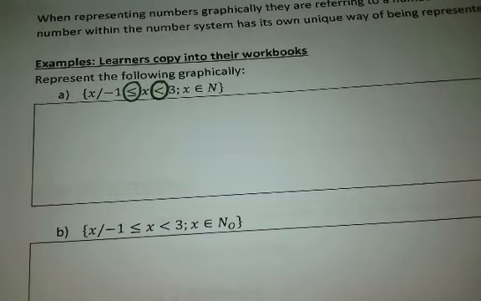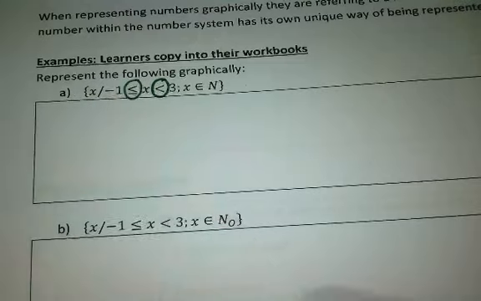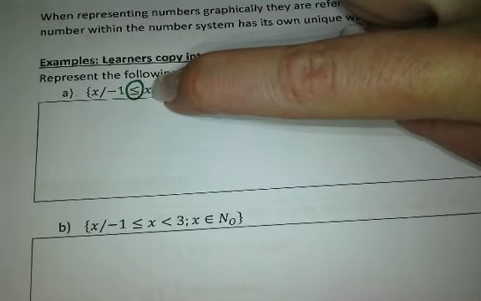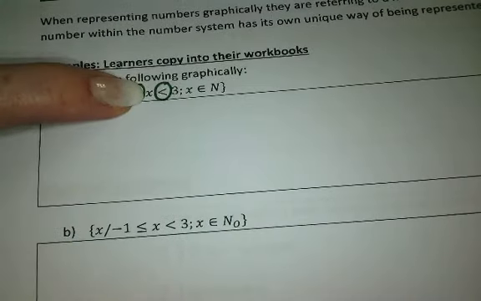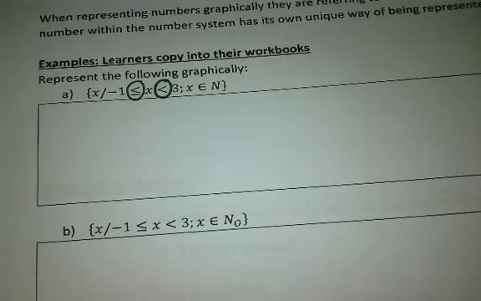Which means I'm going to break this up for you. Can you see that x lies in between these two numbers? If I break it up for you, x is going to be greater than or equal to -1. x is going to be less than 3. So when representing on a number line, these inequality signs are very important because they go hand in hand with a dot you need to place on each number.